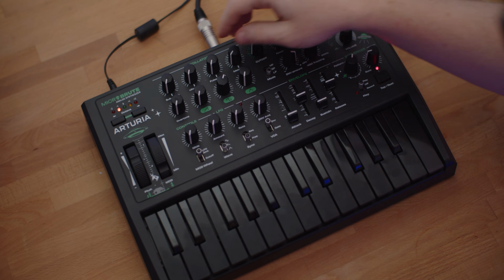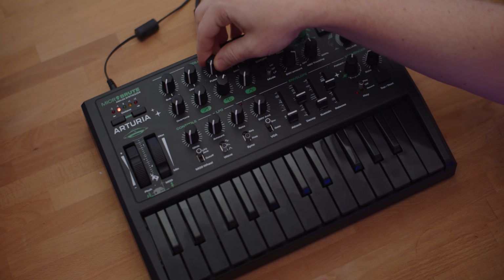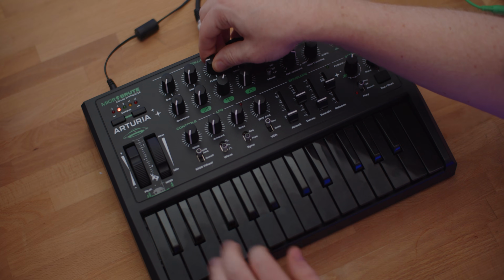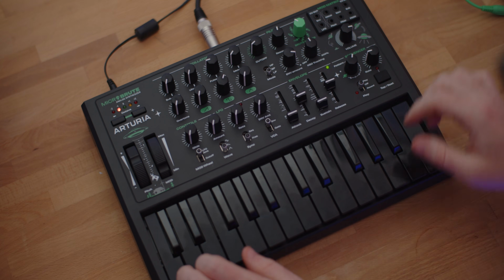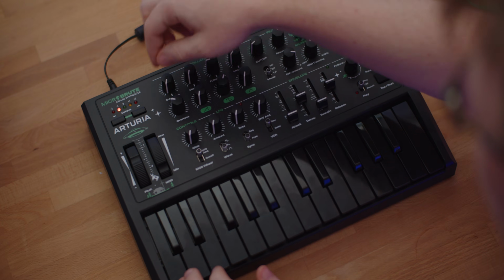Next, I would go to the wave shapers. So I'm going to have a look at the pulse width here and maybe put it to around 25%. Maybe increase a bit of overtone here.